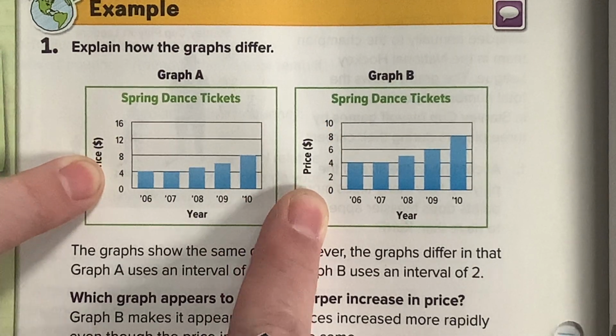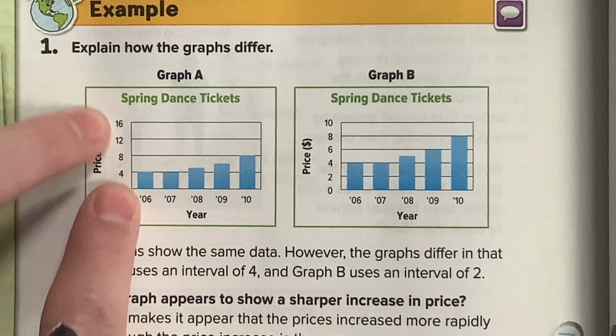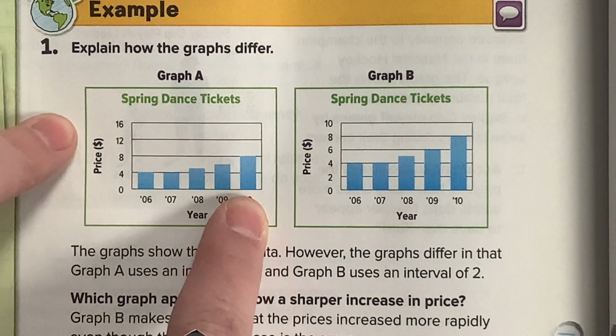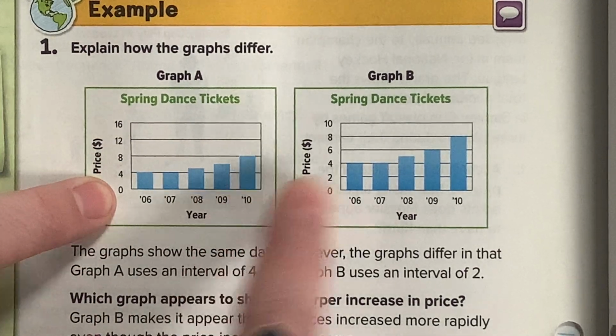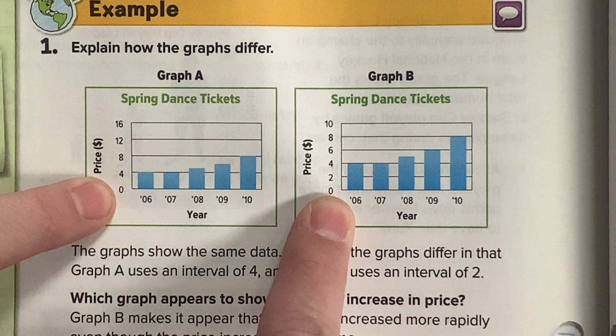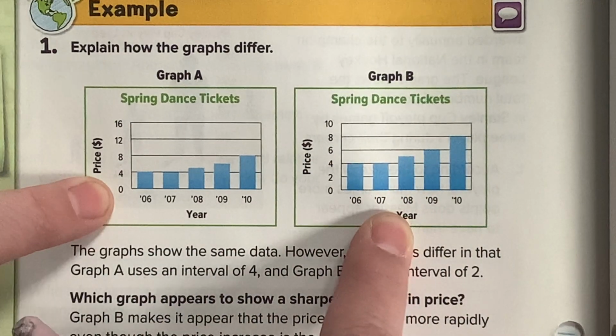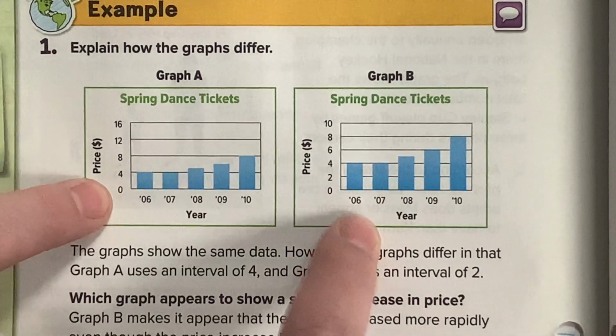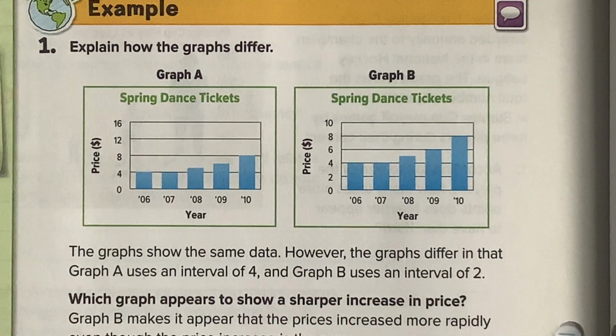Then you could even have one that counts up by 1s, okay? And so by having bigger jumps in your scale, it makes the differences in your data seem not as big. When you have smaller jumps on your scale, it makes the differences look lots bigger. So depending on what you want people to think, changes which graph you would use.